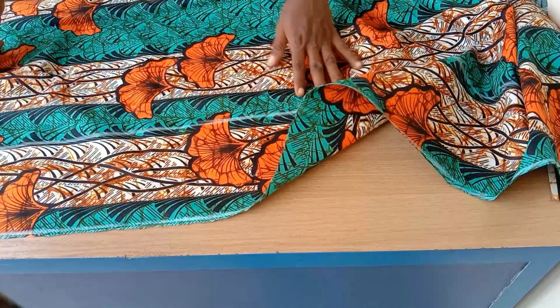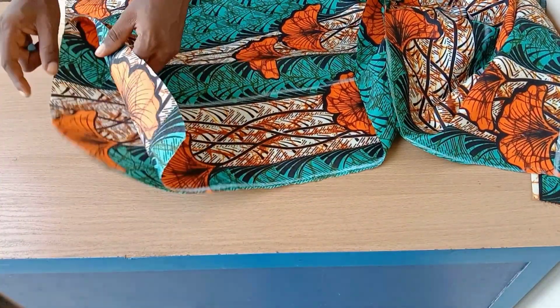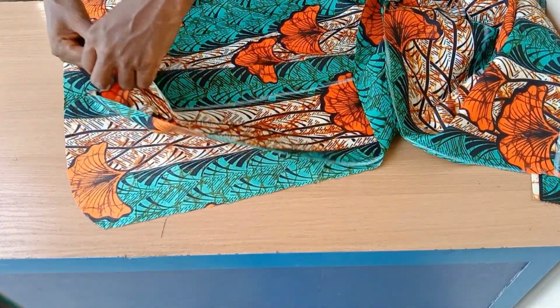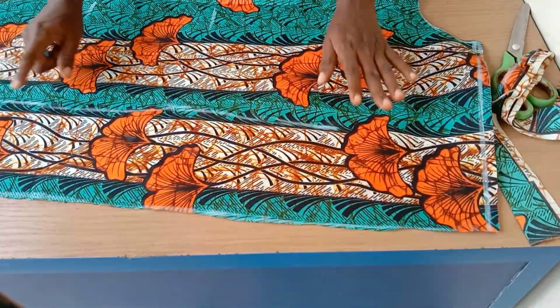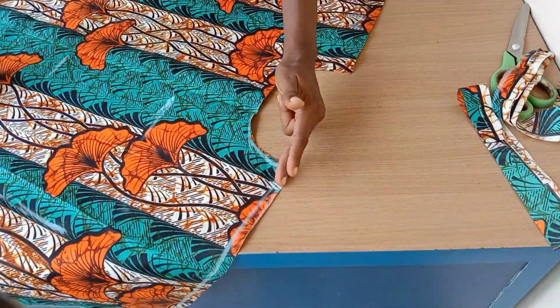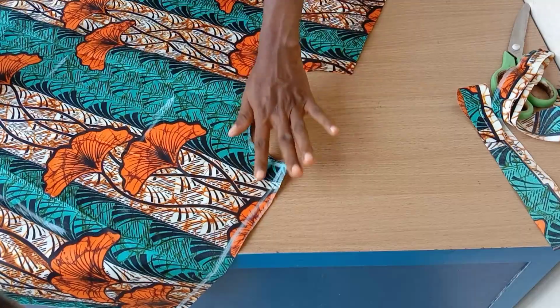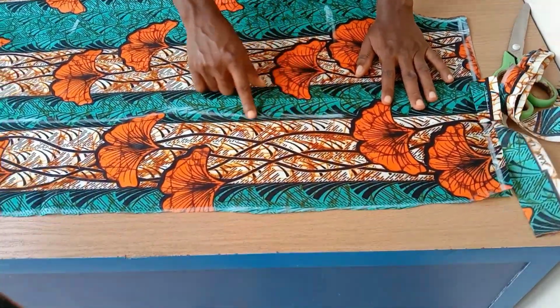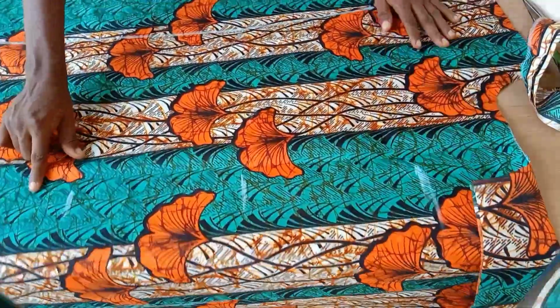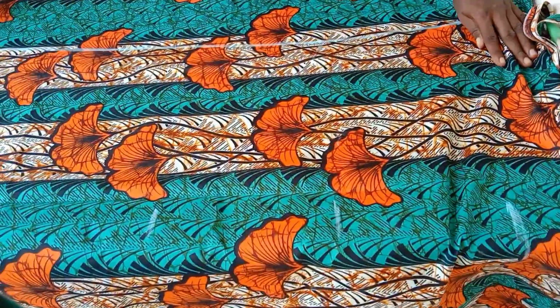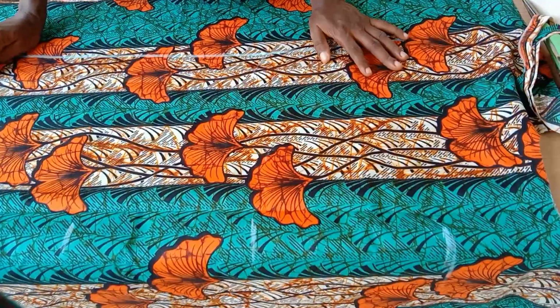Then I'll fold the hem. I'll fold the hem as well, depending on the allowance you left there. And then after sewing up the neckline, then I'll now sew on it like this, like so, and our butterfly dress is ready.